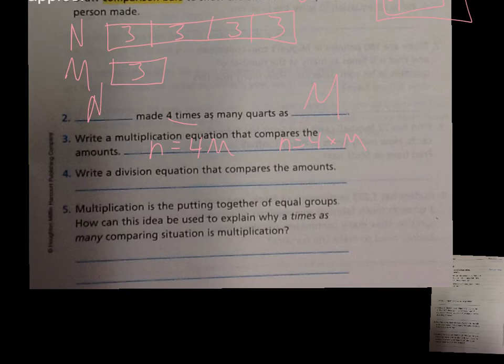But if you touch the numbers together, the 4 with the M together, it means the same as 4 times M. A division problem you could have would be Manuel equals Natasha divided by 4. Because Natasha had 12, and you divide that by 4, it gives you 3. And that's what Manuel had.